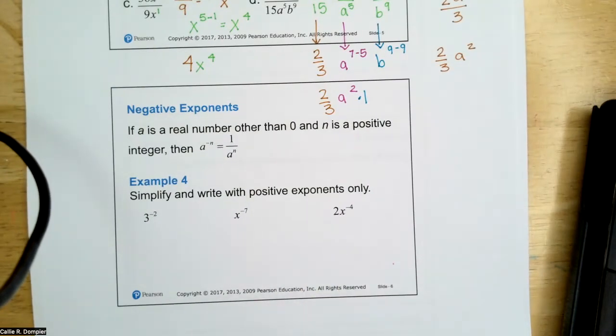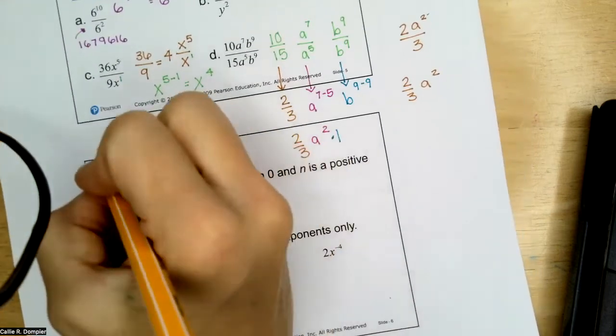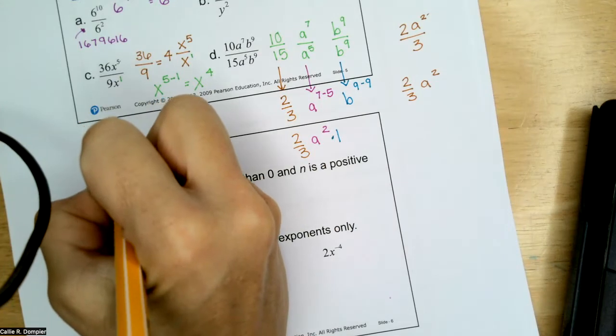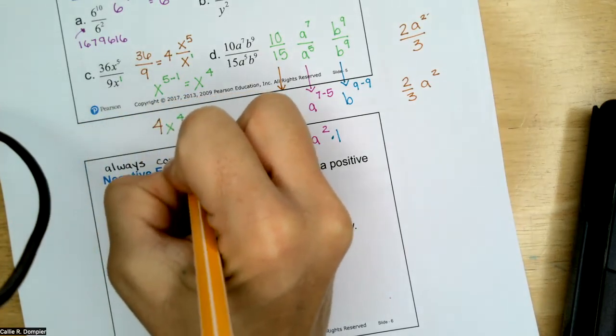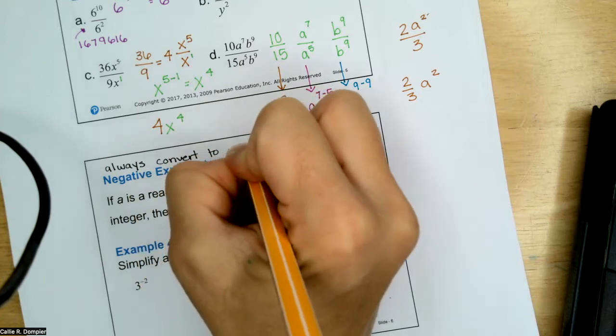If a is a real number other than 0 and n is a positive integer, then a to the negative n is the same as 1 over a to the positive n. So what is important here is that we always leave our answers with positive exponents. Always convert to positive for your final answer.